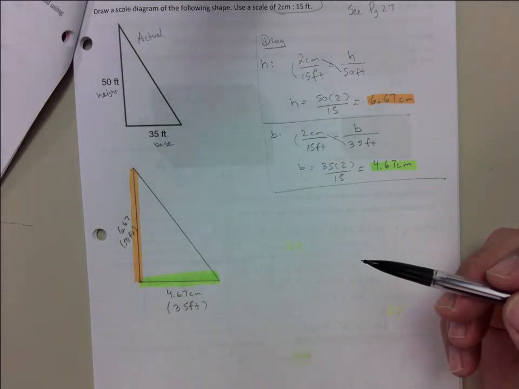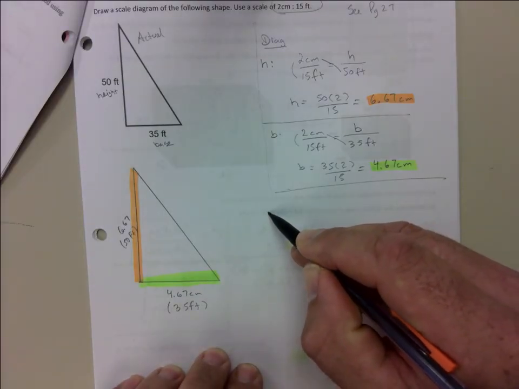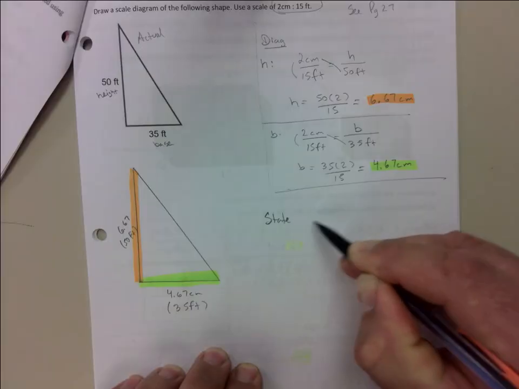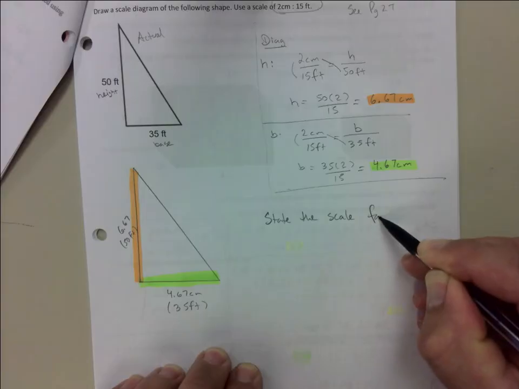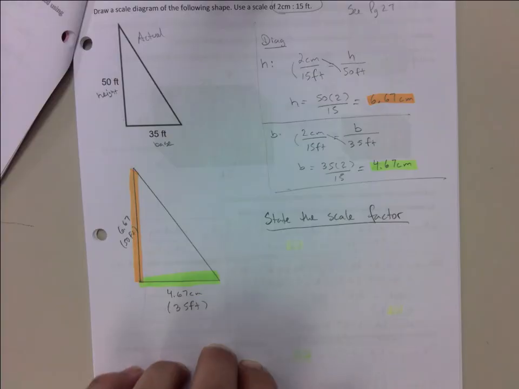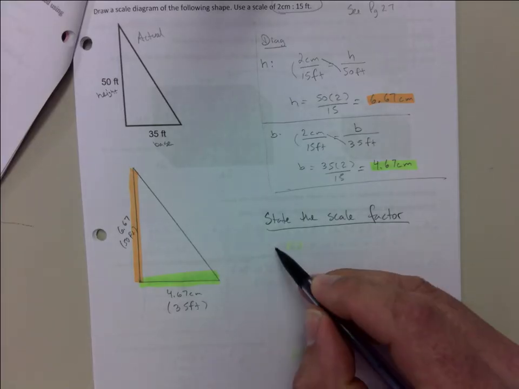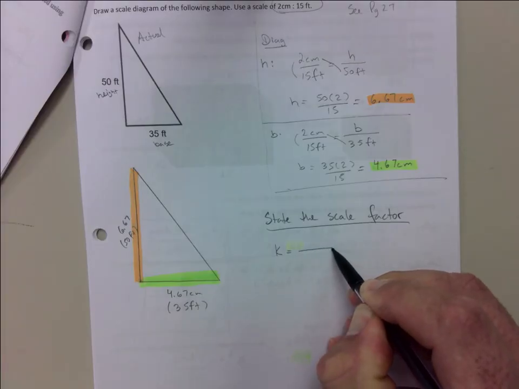Next, this is just a review. This question does not ask for it, okay? If I were to say, state the scale factor, how would you do it in this case? It's going to probably be a small number, but we would go K is, how would we fill this in?